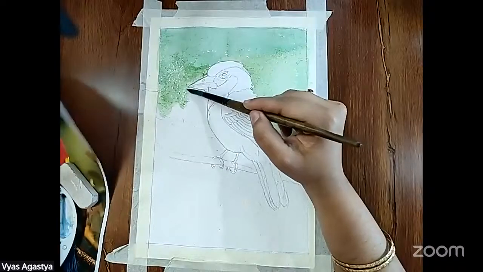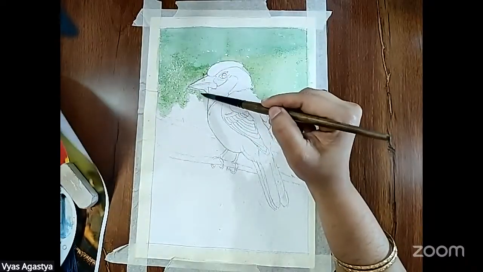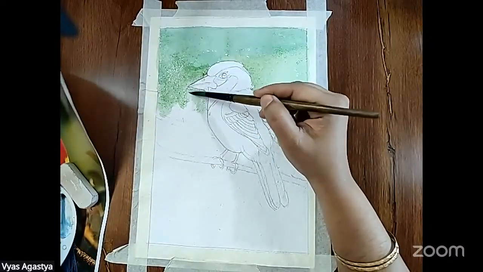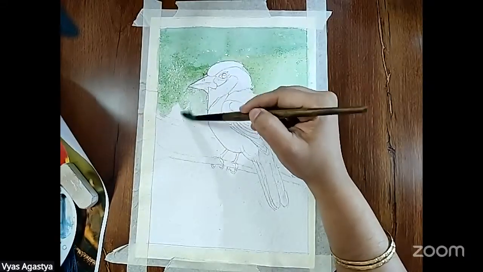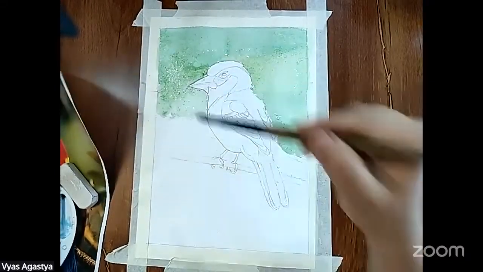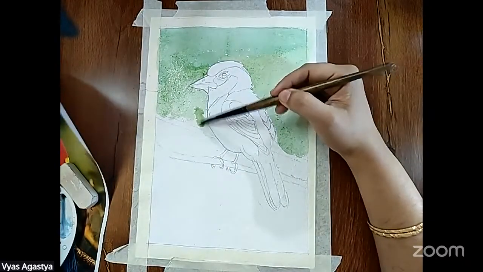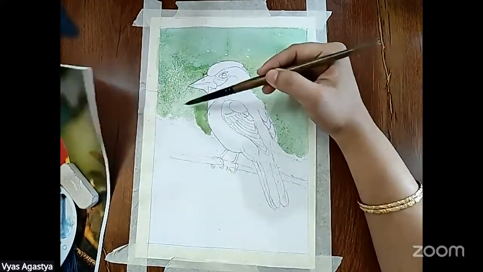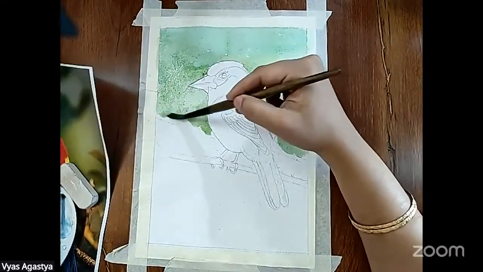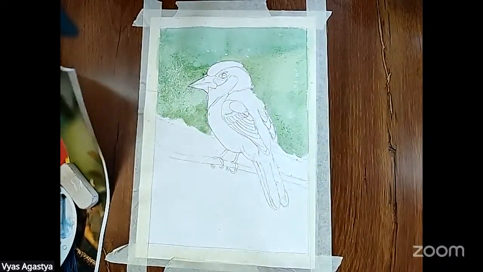But it is difficult to control because we draw a bird, right? So it will move on to the bird, and then we won't get exact proportions. For the bird there are so many colors to apply.